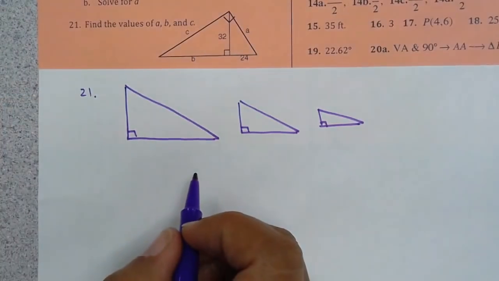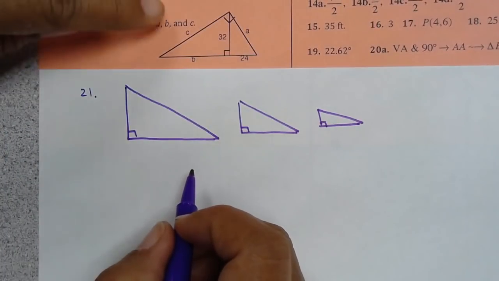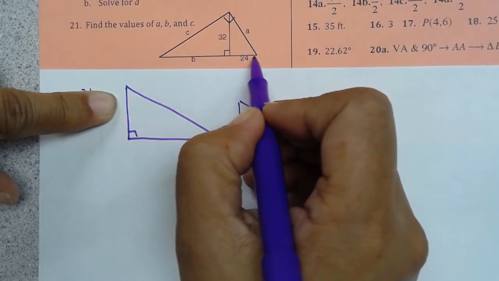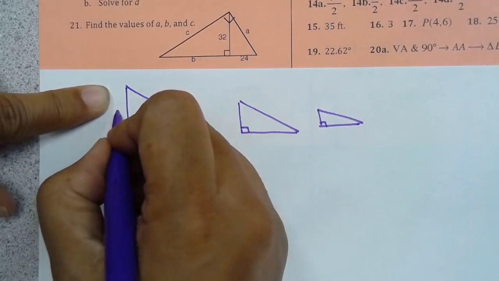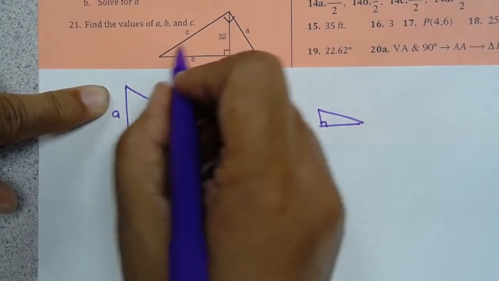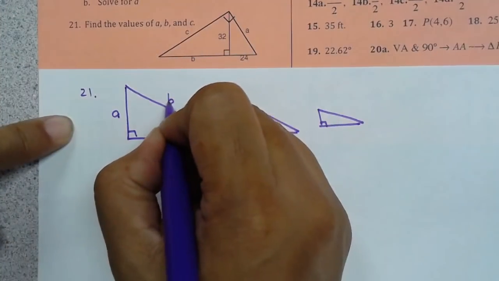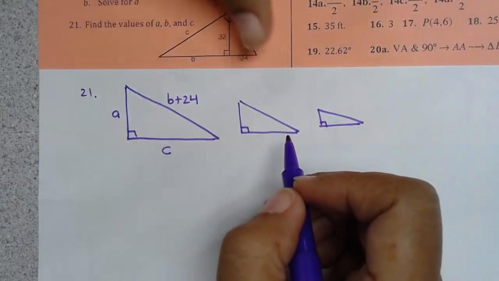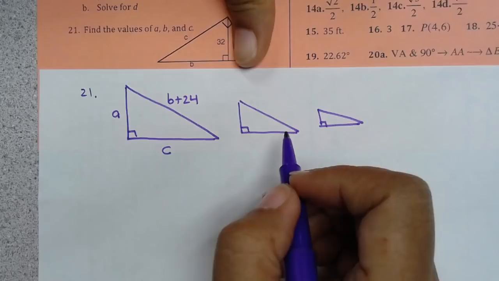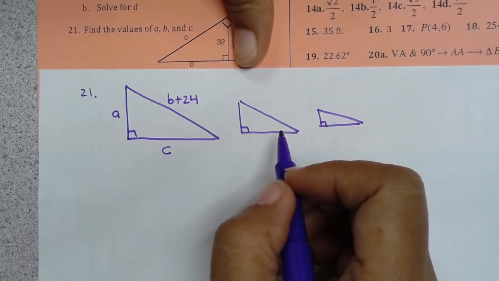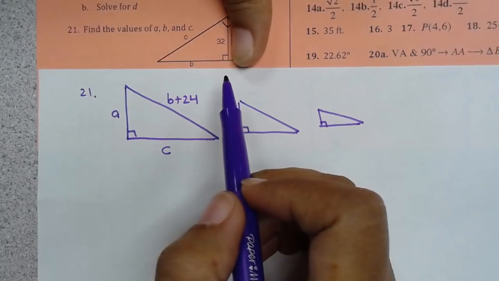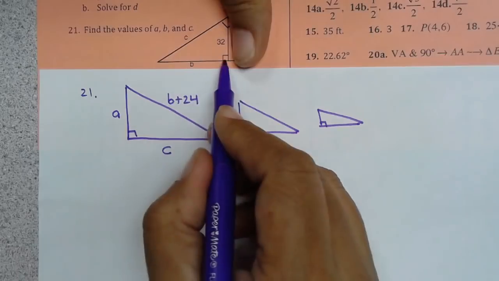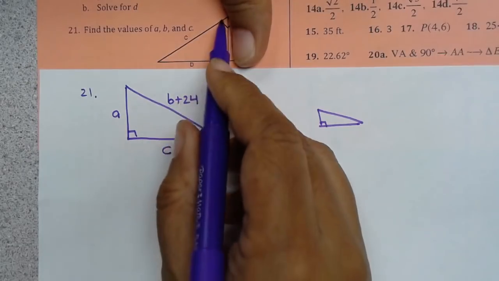Let's start off with the big triangle. In this big triangle, I have this length as the hypotenuse, this is the longer side, and that's the shorter side, so that's A. The medium is C, and the hypotenuse is B with the 24, so I'm going to write B plus 24. For the medium, I'm going to cover this one up right here. We're just looking at this triangle. The shorter length is the 32, the longer length is B, and the hypotenuse is C.